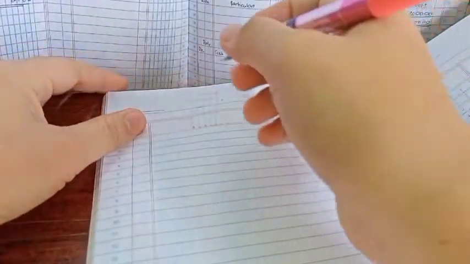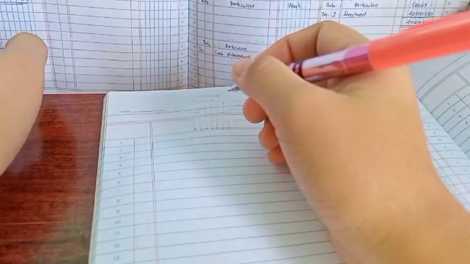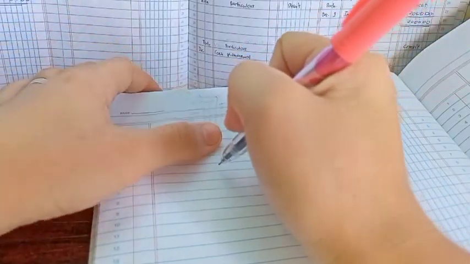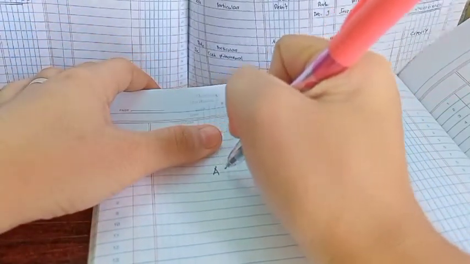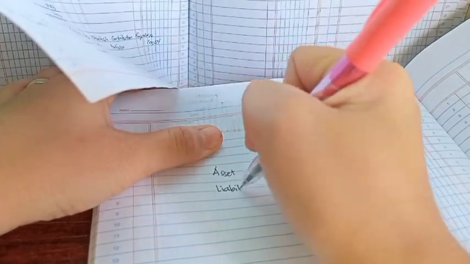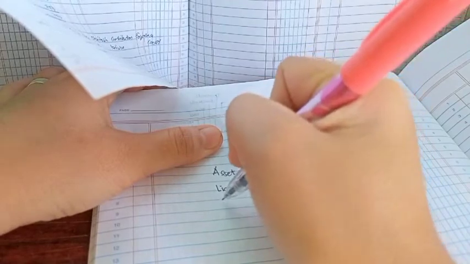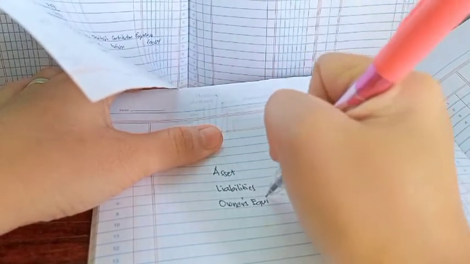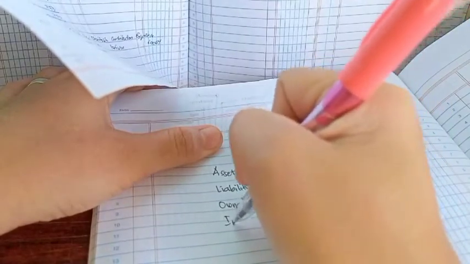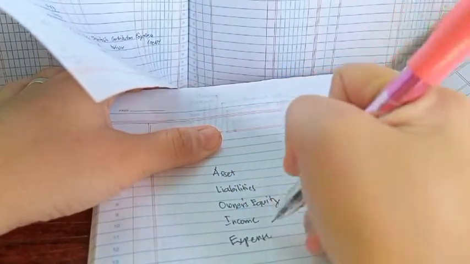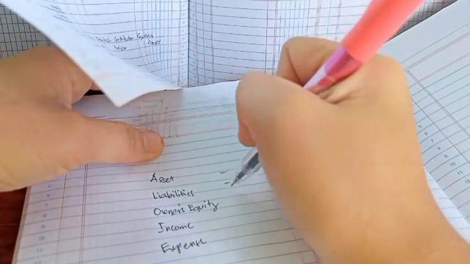In creating the trial balance, same with your general ledger, you are to make use of the order: asset, liabilities, owner's equity, income, and expense, which have normal balances.